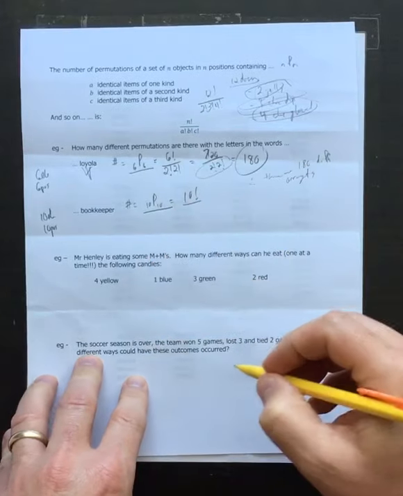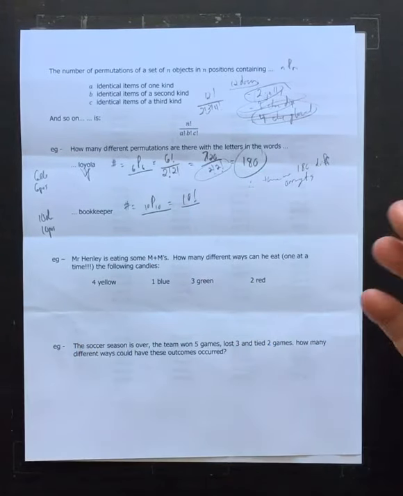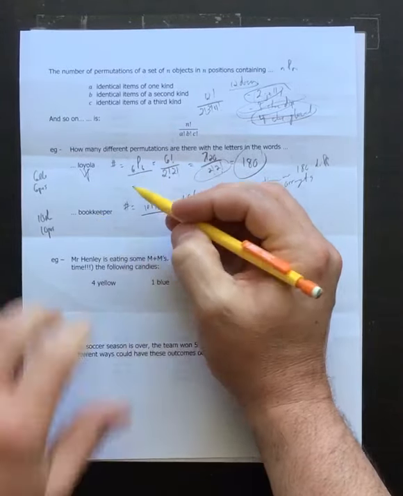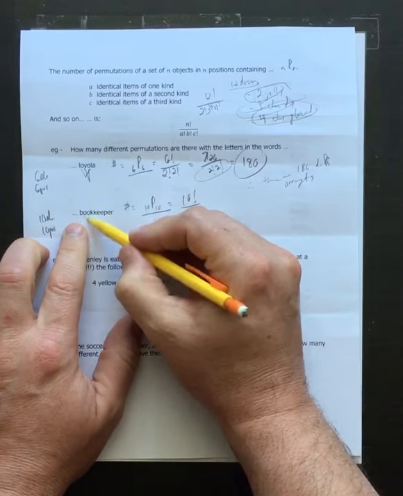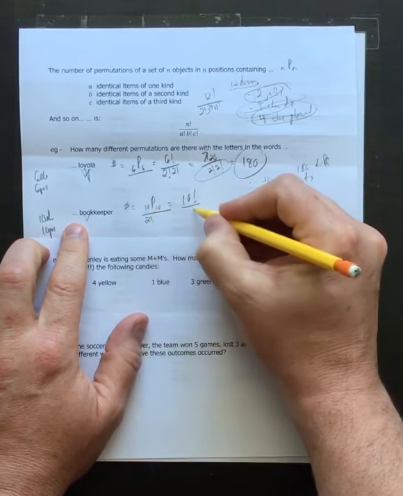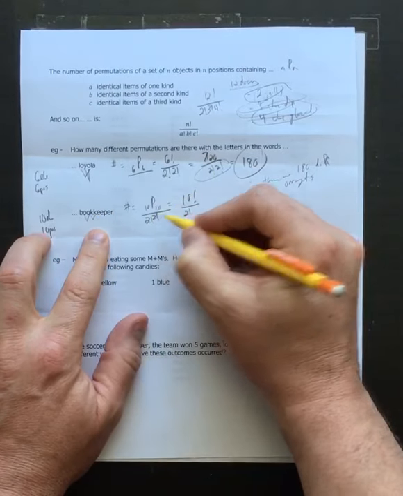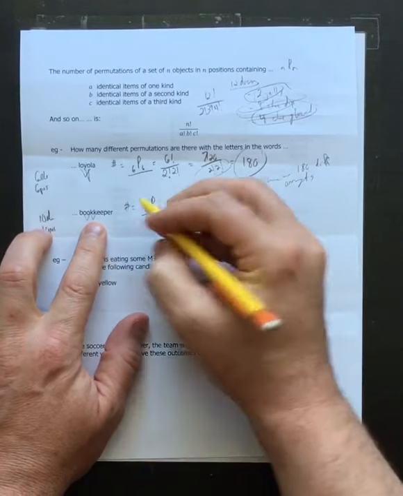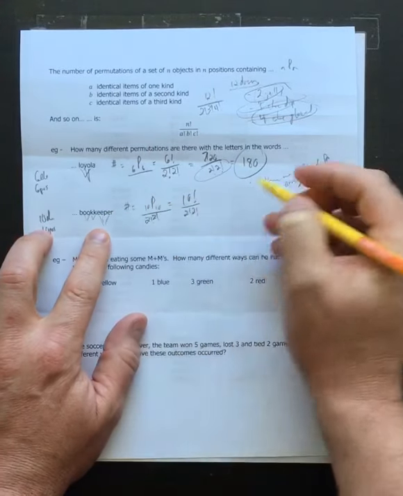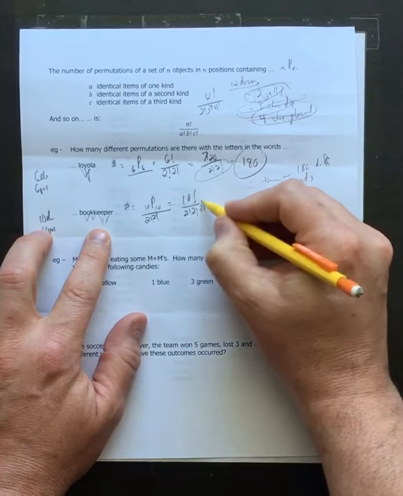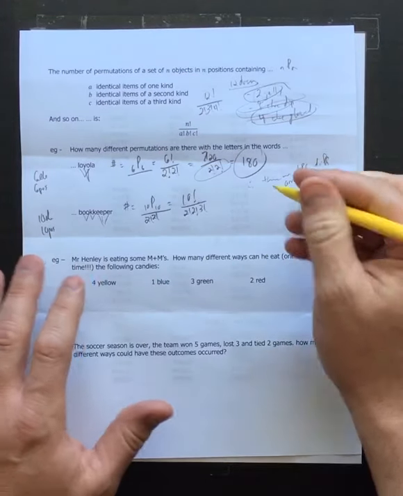But, of course, we have to have a correction factor for identical elements. We've only got 1 B, we've got 2 O's, so I divide by 2 factorial. We've got 2 K's, so I divide by 2 factorial again. And we've got 3 E's, so we divide by 3 factorial. And if we had 4 or something else, whatever. Of course, obviously, we're running out of letters.